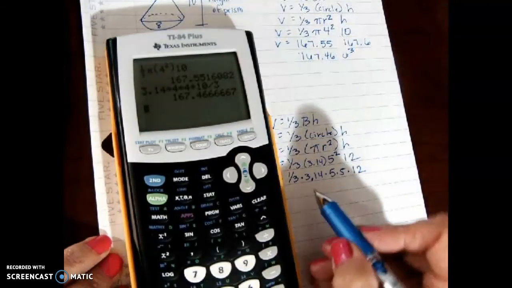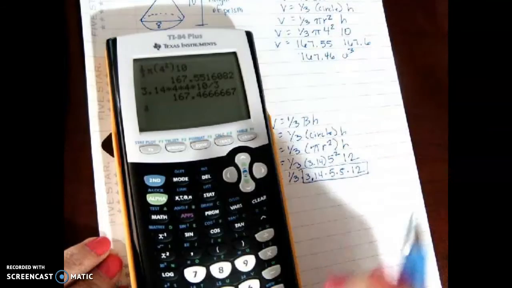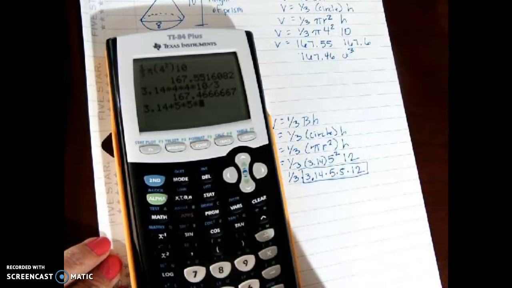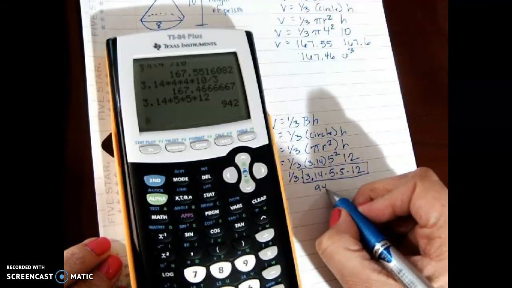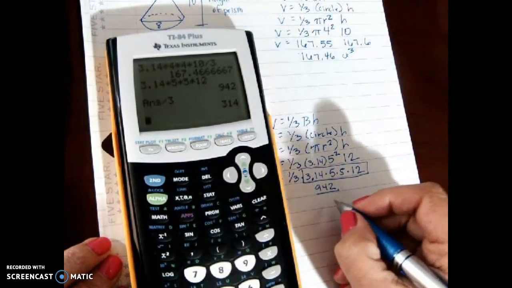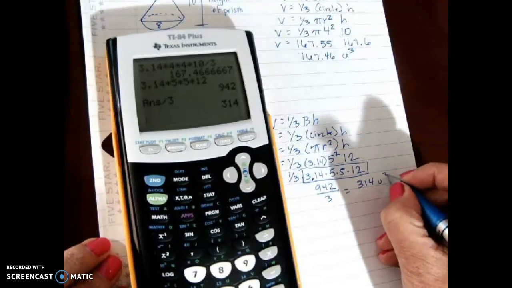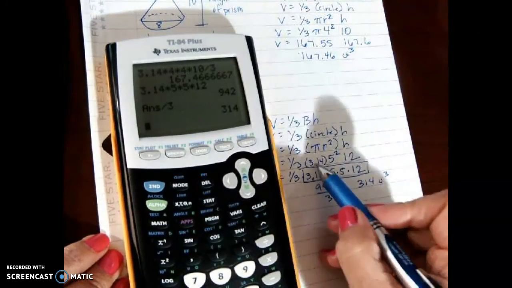So we're going to multiply this first. 3.14 times 5 times 5 times 12. So that's 942 divided by 3 equals 314 units cubed.